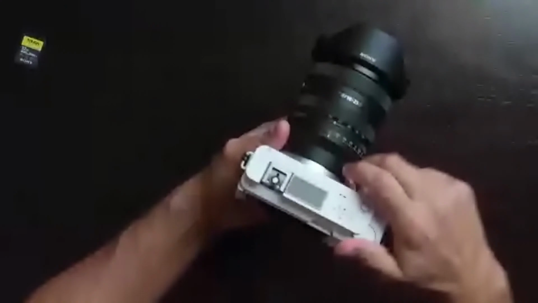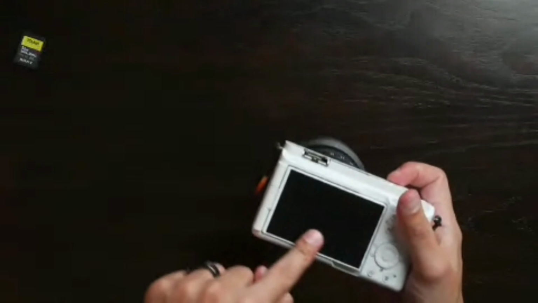Another important thing when you start recording, just make sure the tally light is active. What is the tally light? It's just a feedback that lets you know that you are recording. In this case, if I grab this camera, it's going to show me in the front, and it's going to show me in the back of the camera.